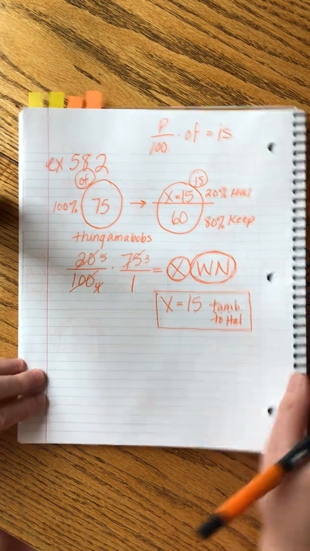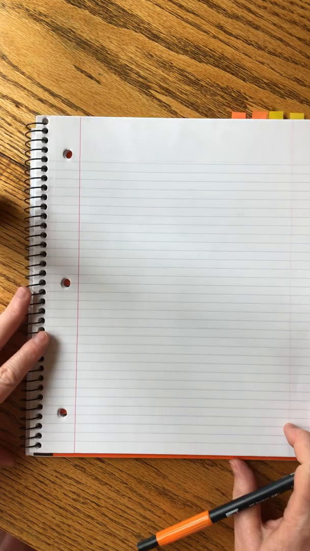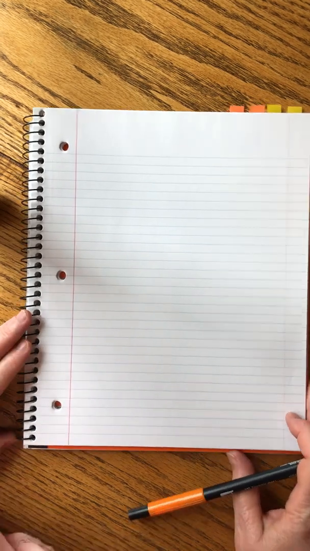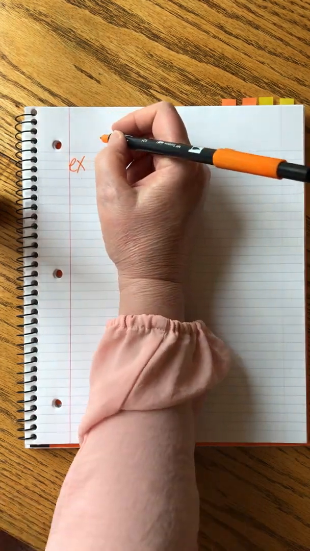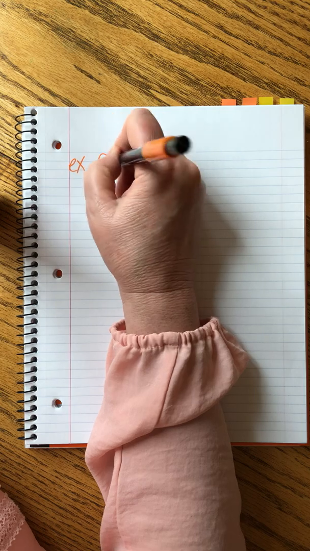Okay, ready for one more? I promised you that we would have one where the percent was greater than 100. I'm about to follow through. Ready? Example 58.3.